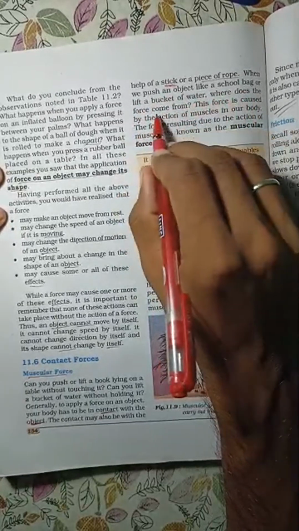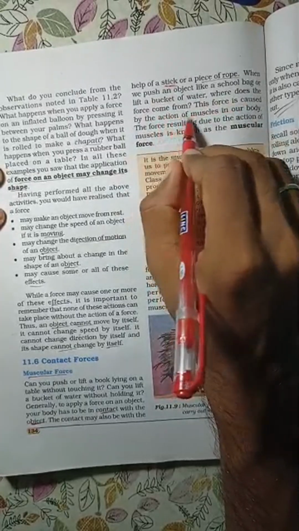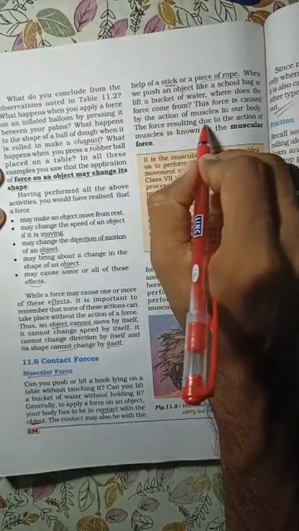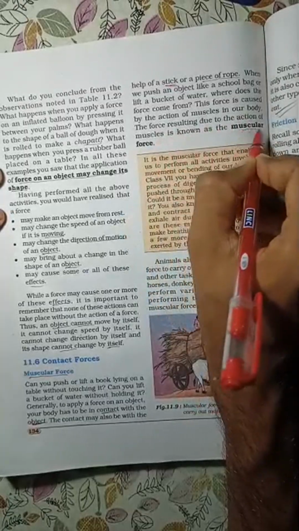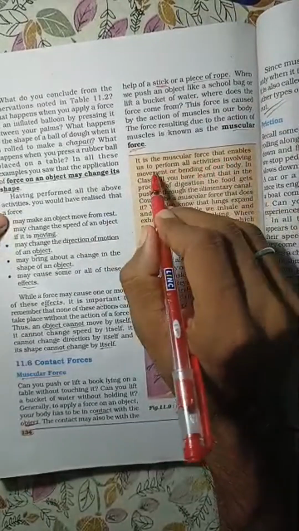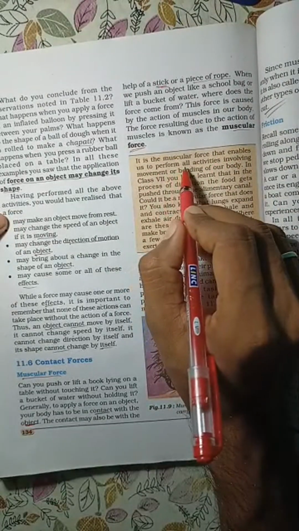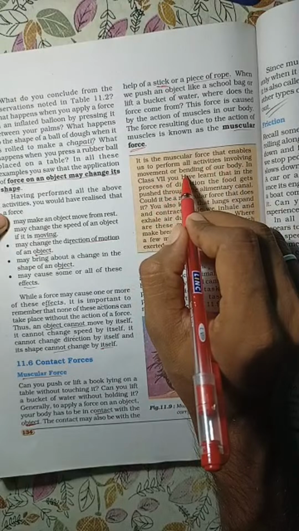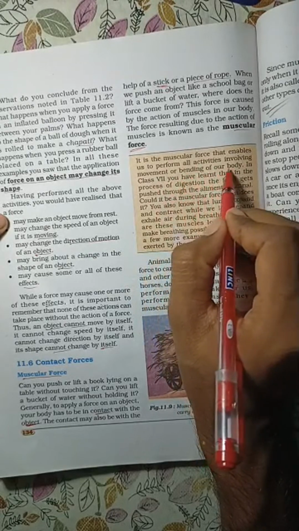Where does the force come from? This force is caused by the action of muscles of the body. The force resulting from the action of the muscles is known as muscular force. It is muscular force that enables us to perform all activities involving movement, such as walking and bending our body.